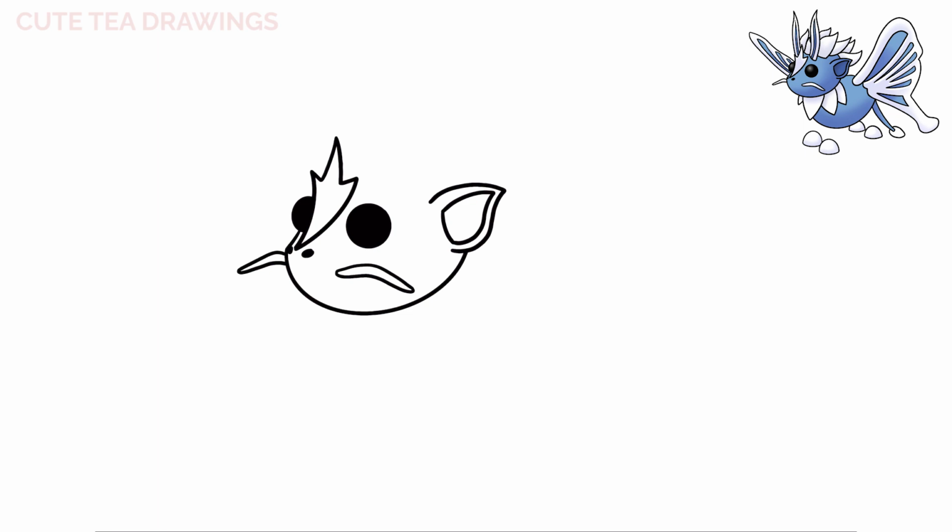Next, let's hop up above the right eye and let's draw a curve on an angle. Now let's draw two long S-shaped curves up, coming to a point. And now let's do the same thing inside in the middle. Now let's draw the same thing over to the left here.